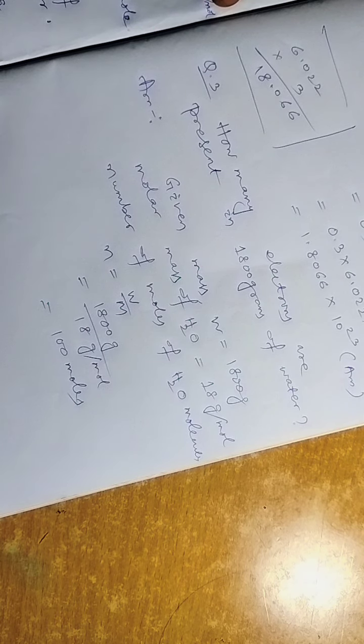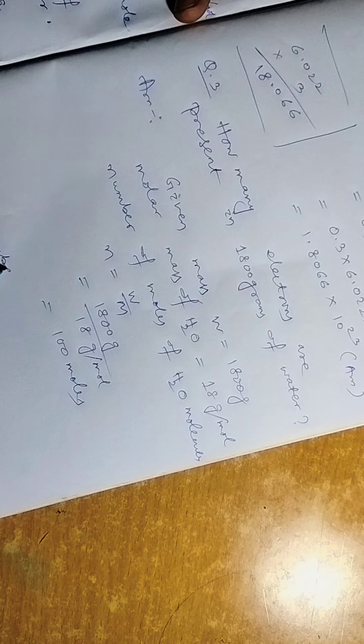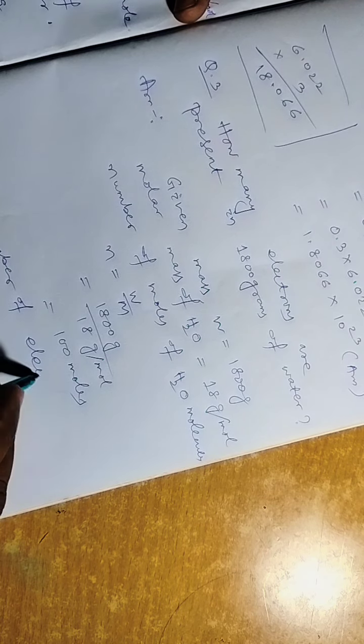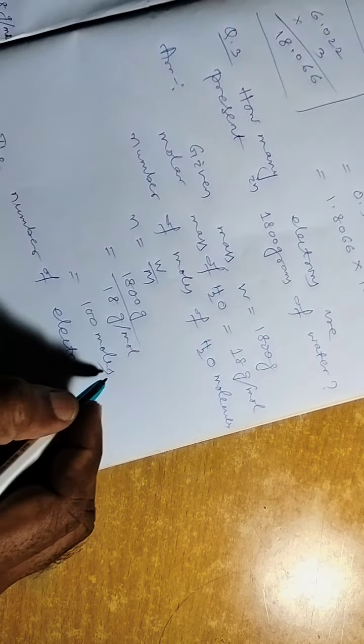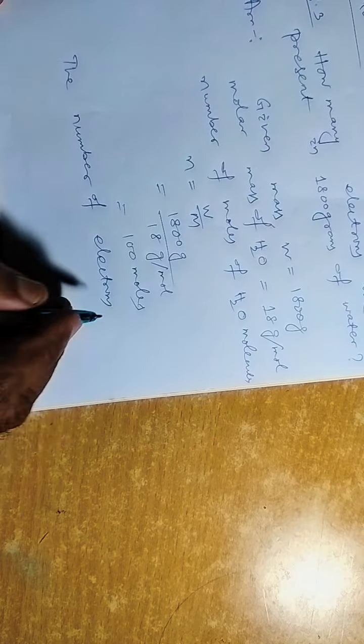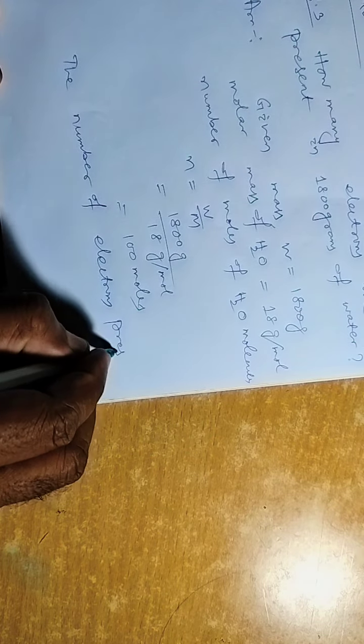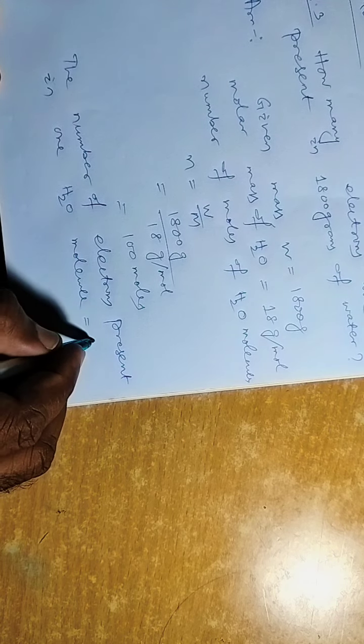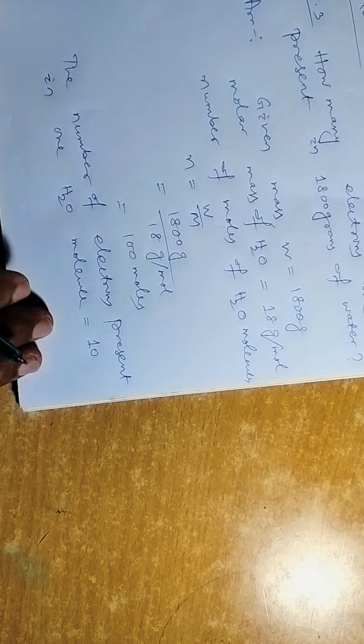Now you have to calculate how many electrons are present in one water molecule. The number of electrons present in one H2O molecule is equal to 10. How 10? Just think of the number of electrons in individual atoms.